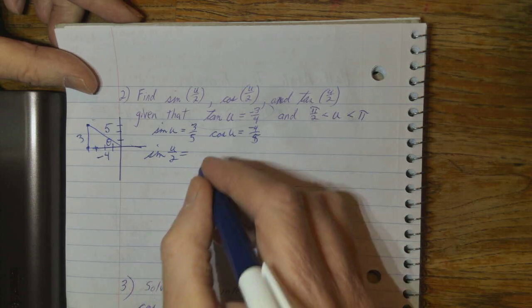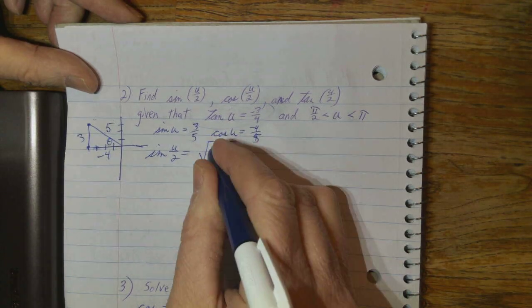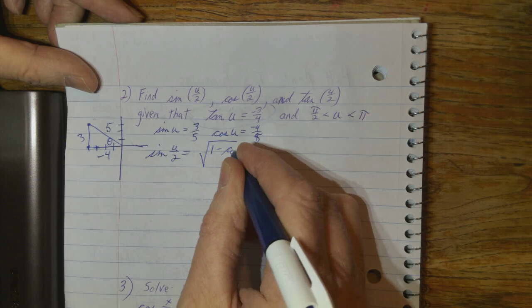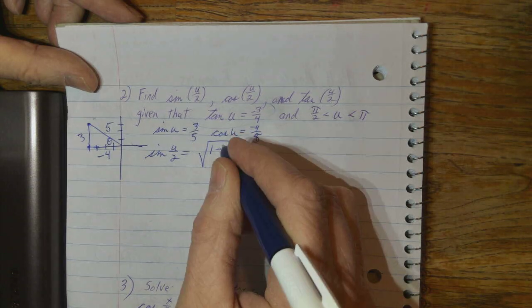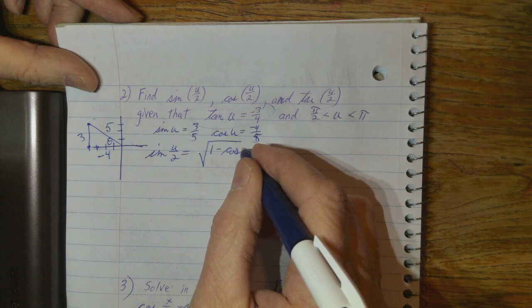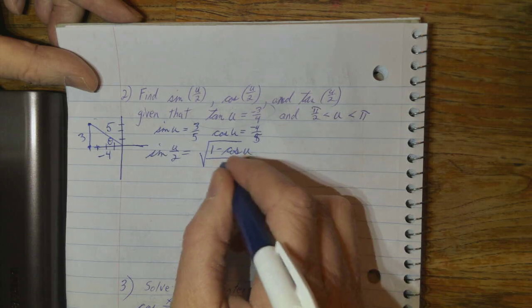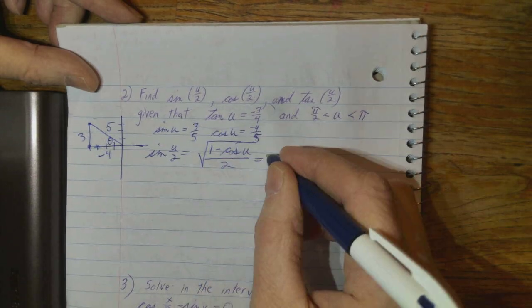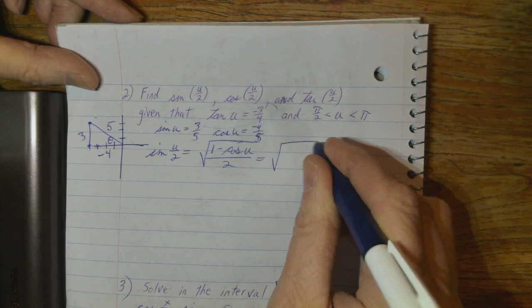Now, sine of u over 2, if I recall, is the square root of 1 minus cosine of u over 2. And the cosine of u I've already done.